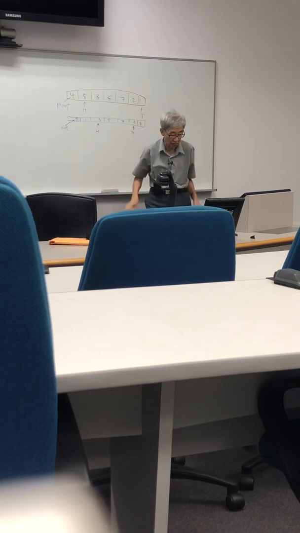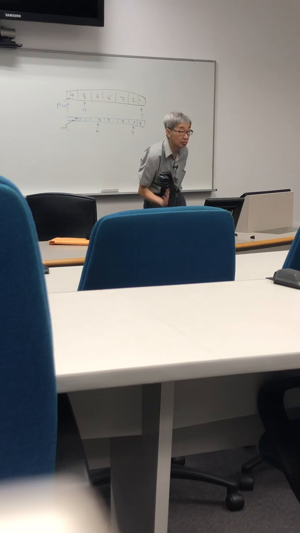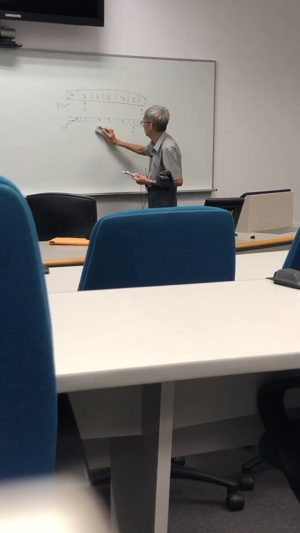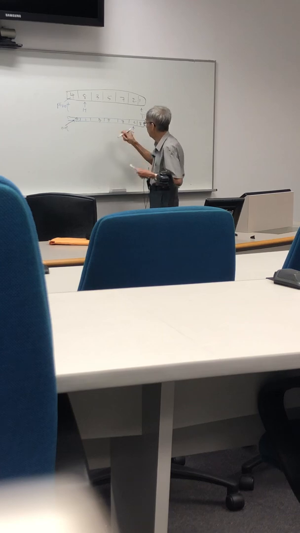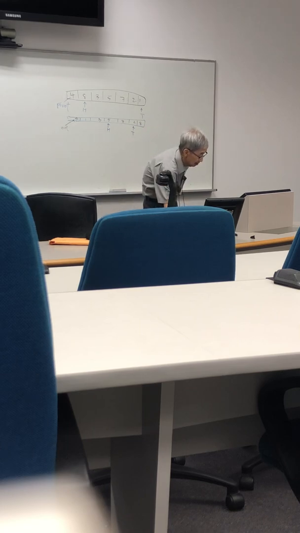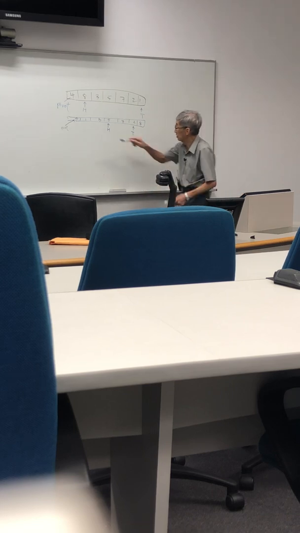So that means we have to follow this. If pivot is larger than the head, we have to move head to the right. That means move one position forward. We move head here. And we have to repeat step 1. You have to compare pivot with the head again. So now we compare pivot with the head.